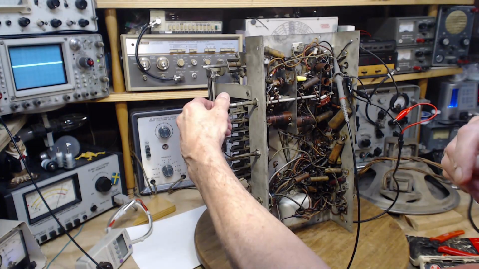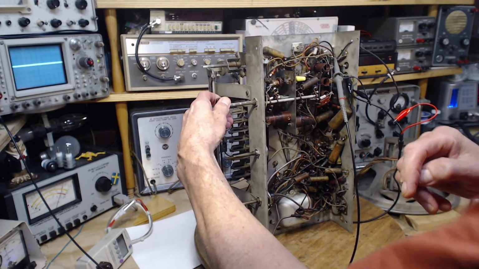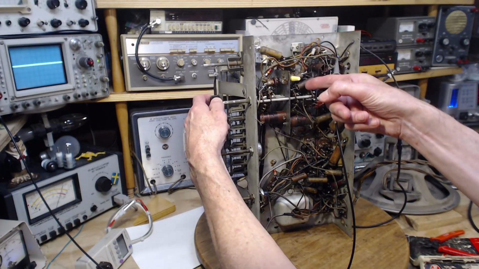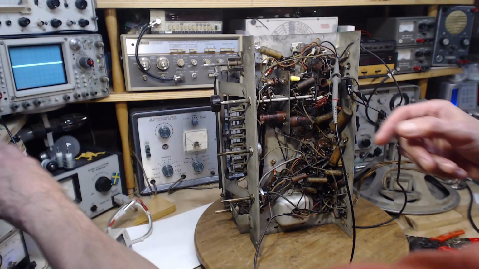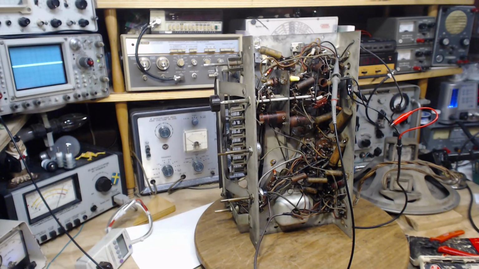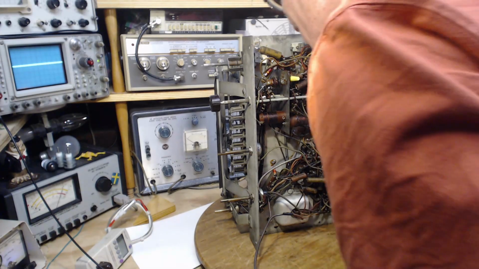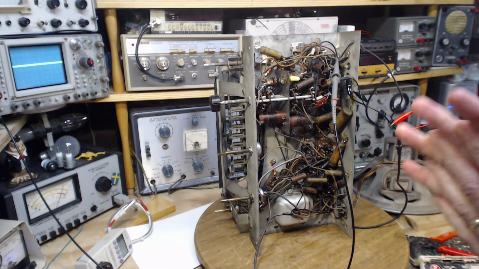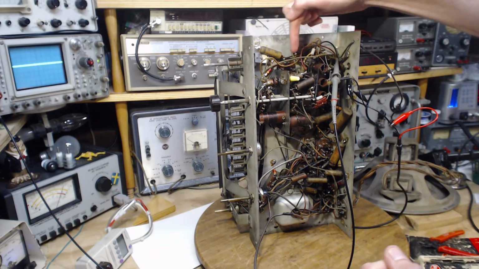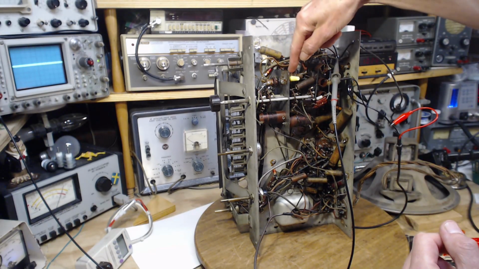Oh, there's smoke coming out of the radio. There's smoke coming out of the radio. Son of a gun. Smoke coming out right in here. Well, I think we're getting closer to the problem. Well, where did that come from? So I saw wisps of smoke coming up right in here.